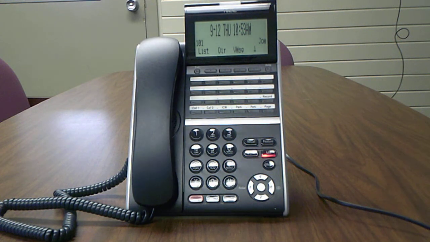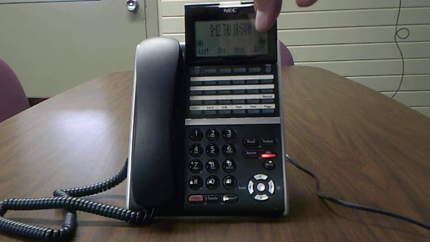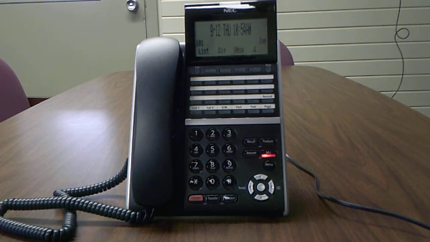So when you get into your voicemail box, the first thing it's going to say is how many messages you have. The message count will stay up on your display, all right, and it's going to give you the option to listen to those messages.